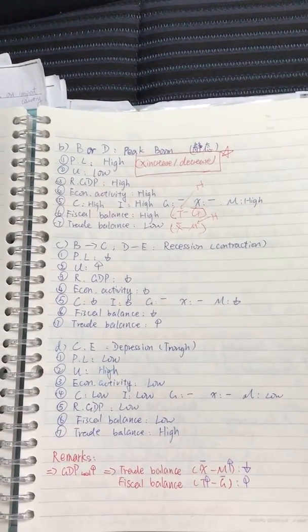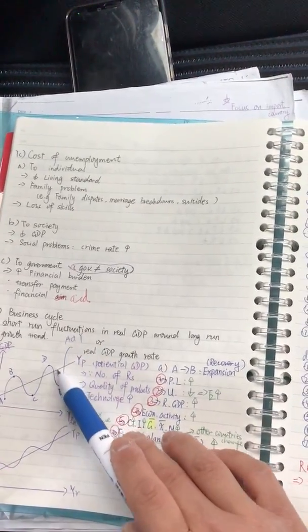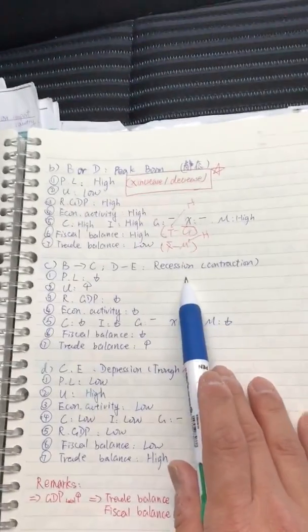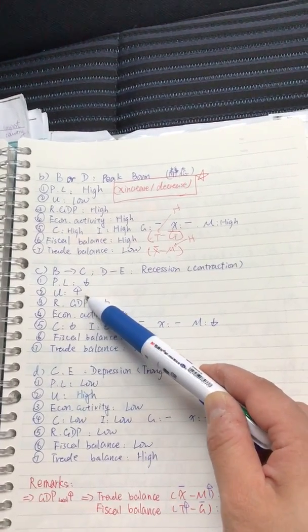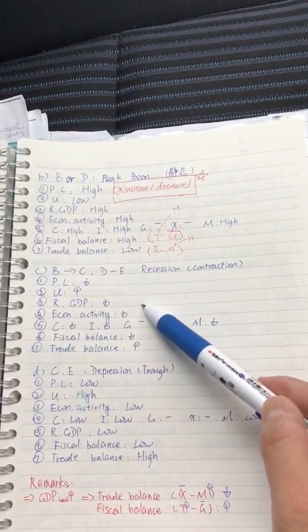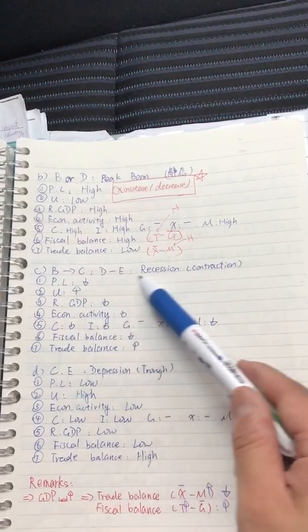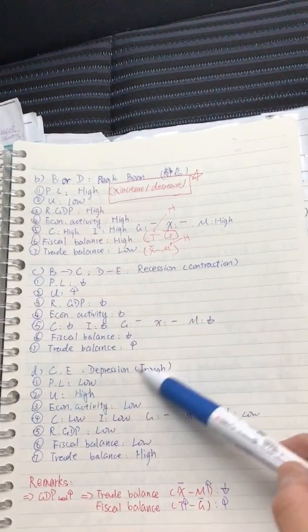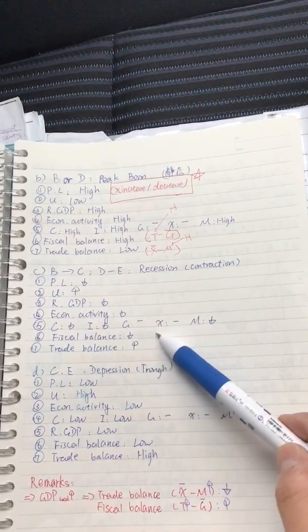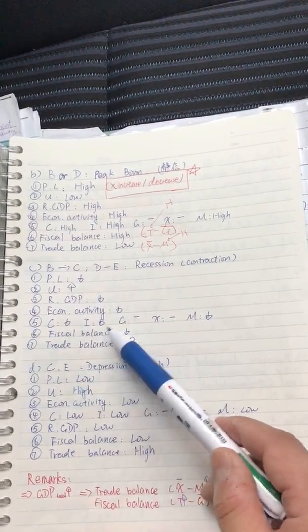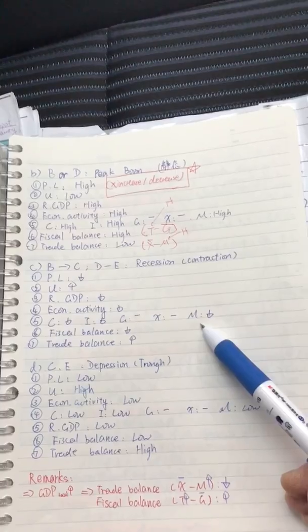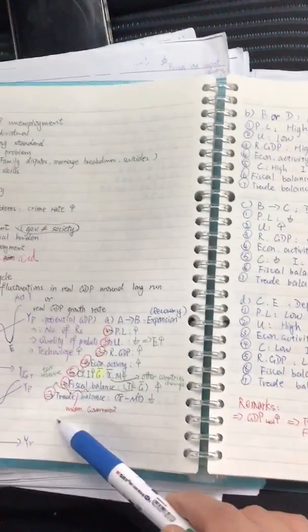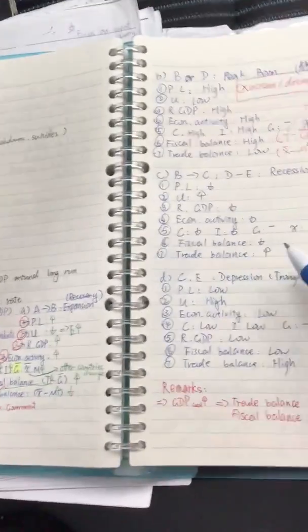That's why it's low. And the third section, from B to C or D to E, we call recession or contraction. So price level goes down, unemployment goes up, real GDP goes down. Bear in mind, it is a movement. That's why you see all are dynamic, not high, not low, must be changing. Okay, C decreases, I decreases, no change in G, X no change, depends on foreign country GDP, M decreases. Similar logic with the recovery, just opposite.